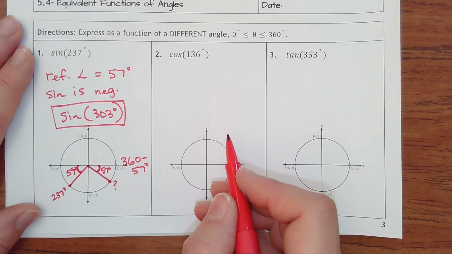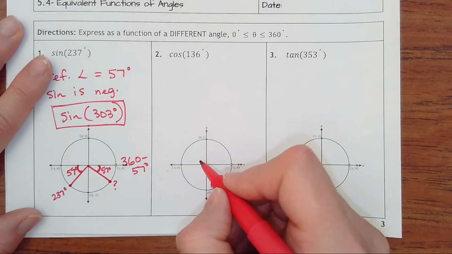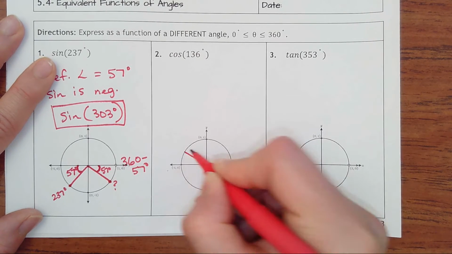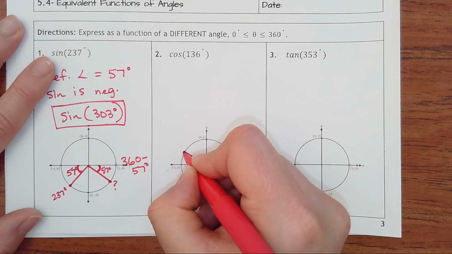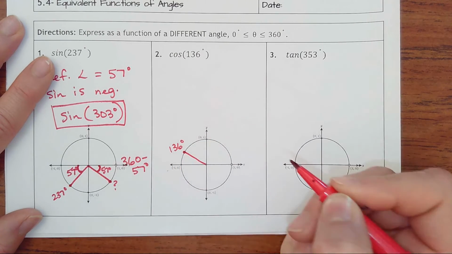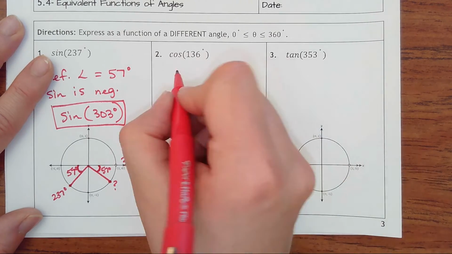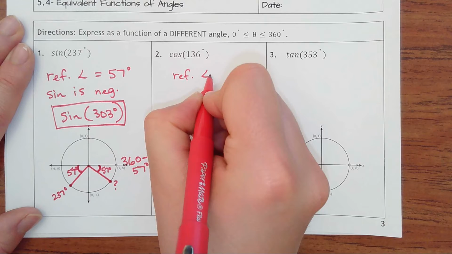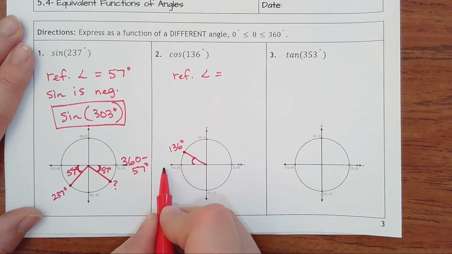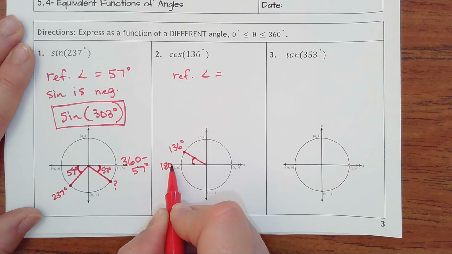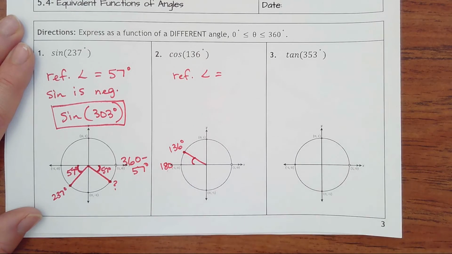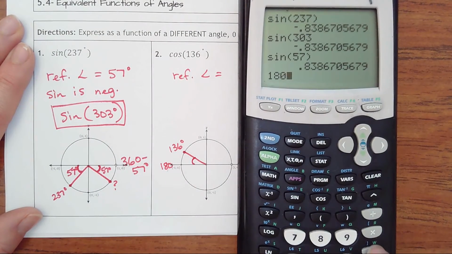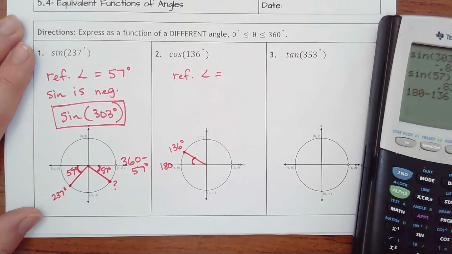Okay, so number 2, cosine of 136. Think about where that's at. 136 would be somewhere in here, right? Okay, so I would have to find the reference angle. And so to do that, since this is a 180 and I'm not quite there, I would take 180 minus 136, which is 44 degrees.